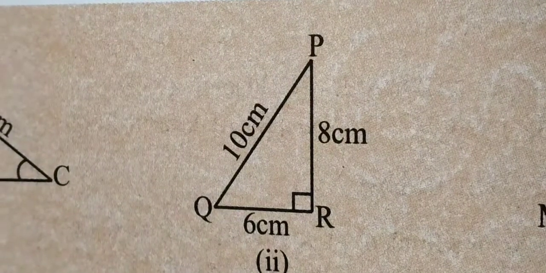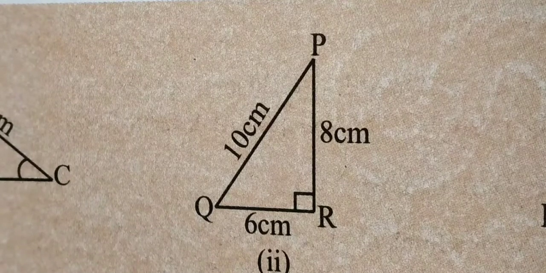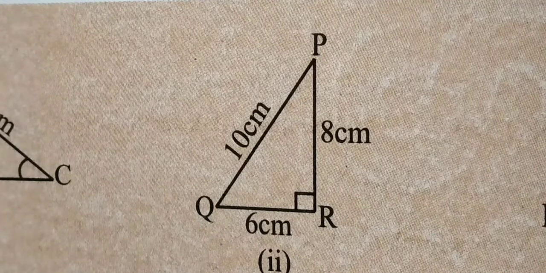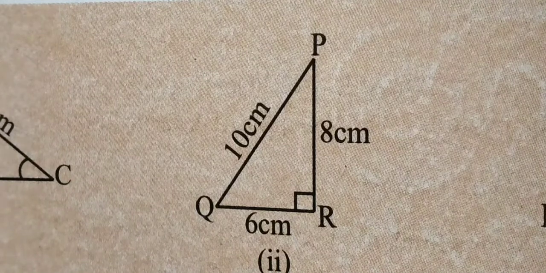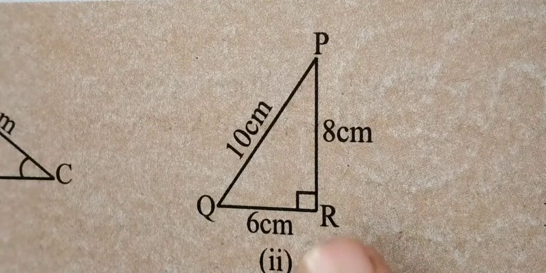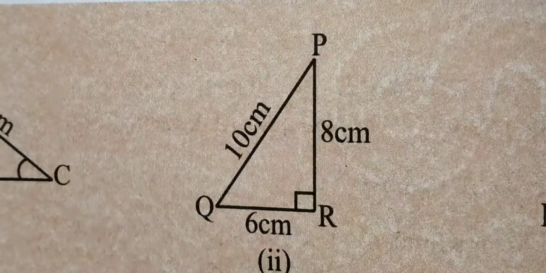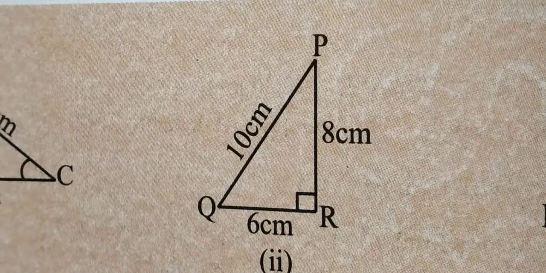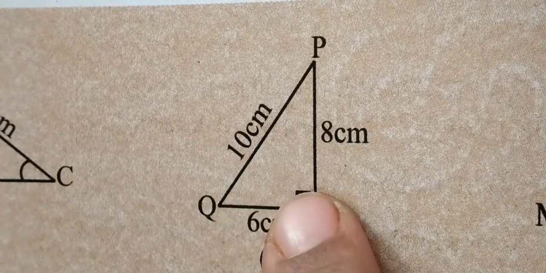Now children, we can quickly recapitulate what I told you in the previous video, the types of triangles based on sides, which you can understand in a better way if you see the picture. So look here, you can see the sides PQ, QR and PR or RP. All these three sides are unequal. They are not equal. So this type of triangle is considered a scalene triangle.